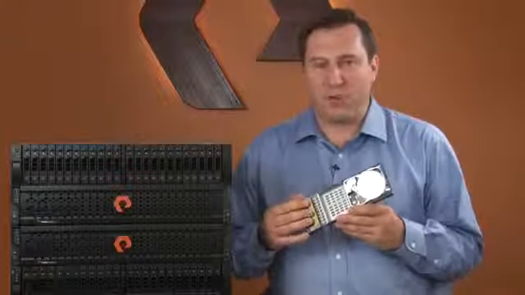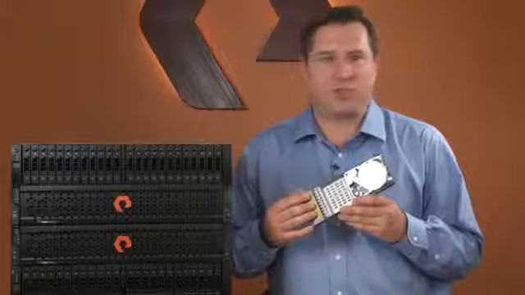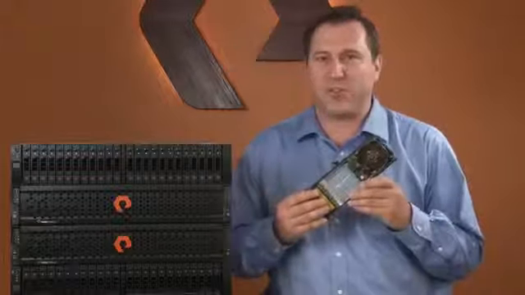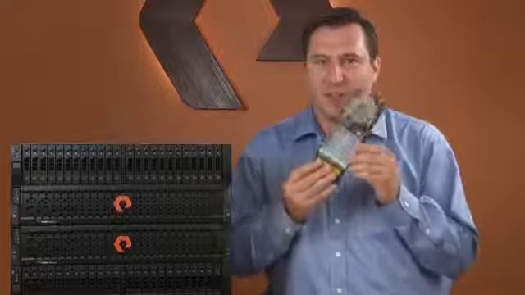Hi, I'm Michael Cornwell with Pure Storage, and today we're going to be talking about how Flash has changed the storage array. In my hand is what traditional storage arrays use for performance and storage, which is a 2.5-inch small form factor disk drive.